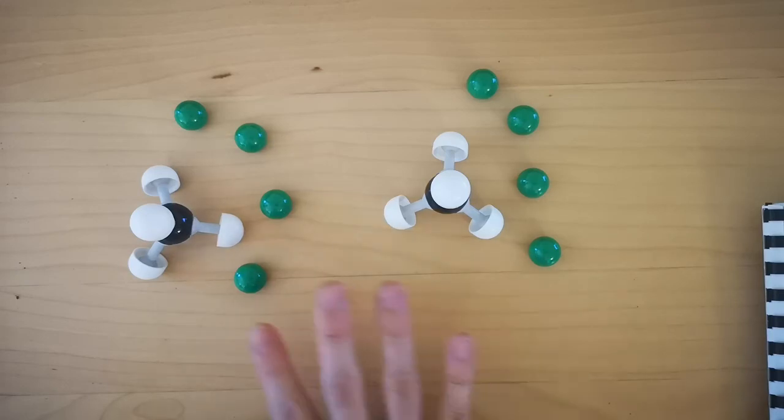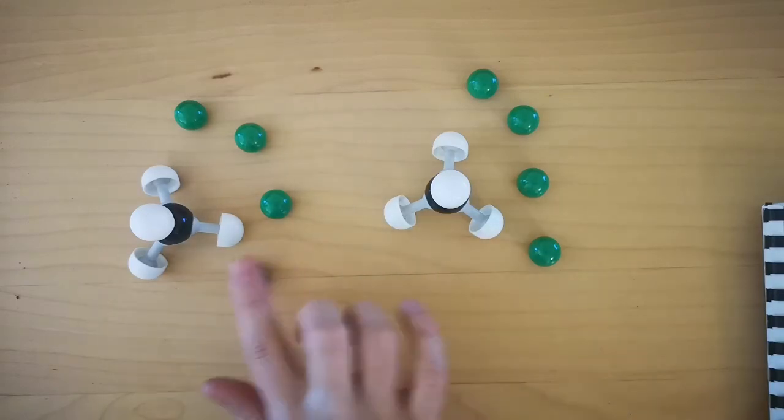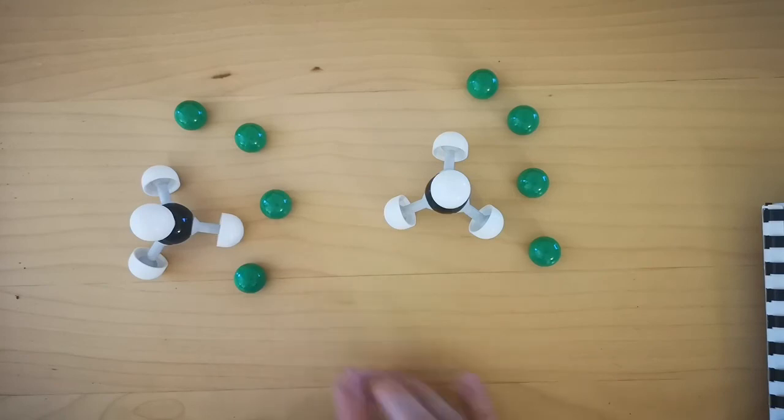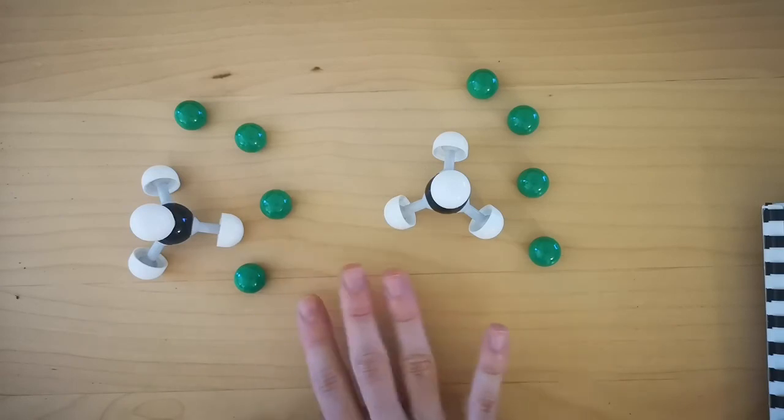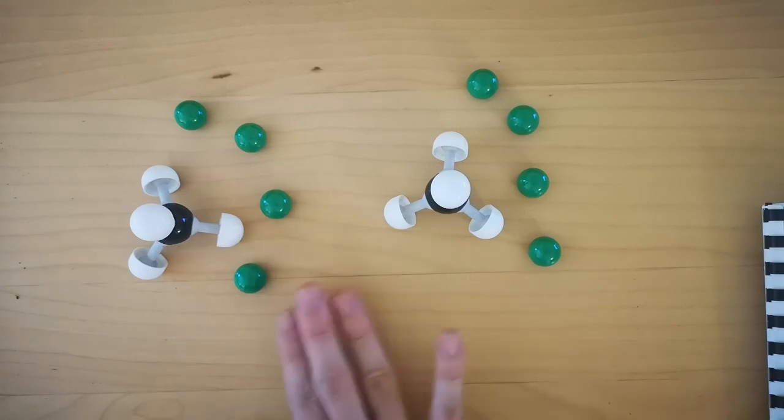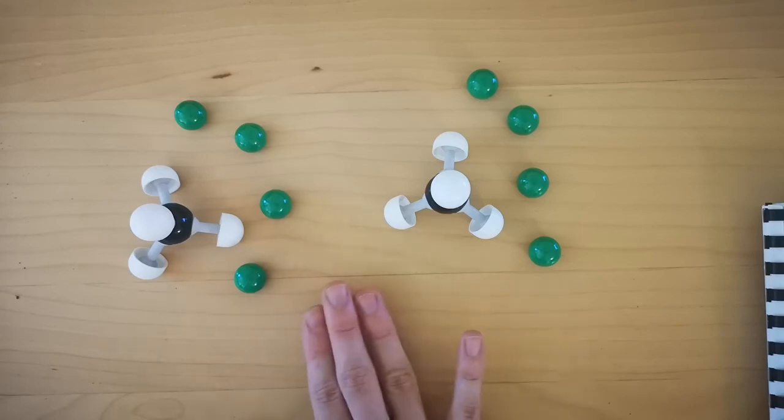Now, this is actually so weak that between these two methane molecules, you would actually have to reduce the temperature to minus 162 degrees Celsius to actually get enough of a bond here to actually form a liquid.